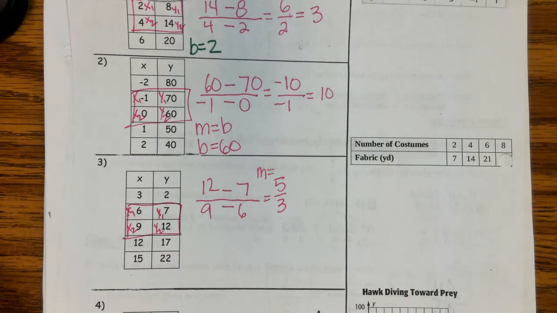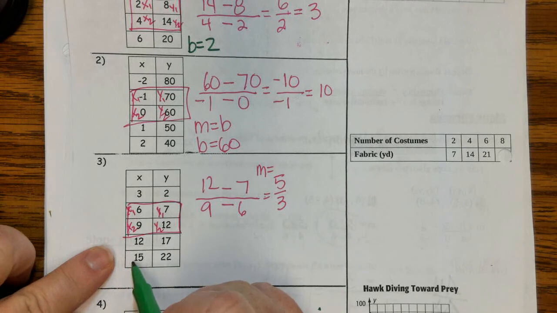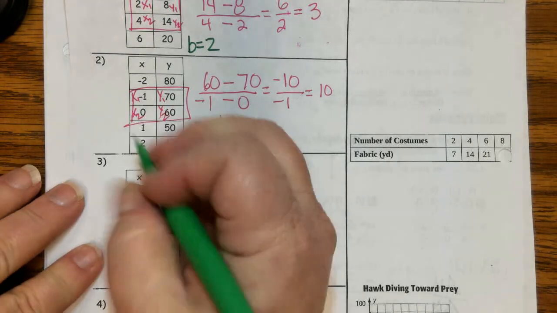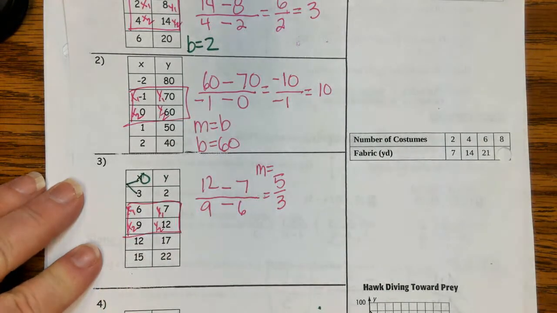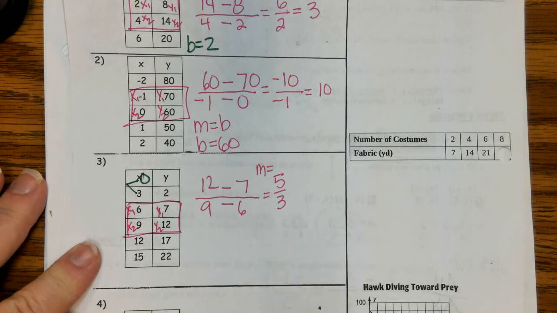Okay? Y-intercept, a little more difficult. Remember I said we got to figure out where x is 0. Now this one is going down by what every time? 3. If I go down 3 more, where am I going to end up at? 0. So x is 0, that's what I need, right? I need the y value when x is 0.